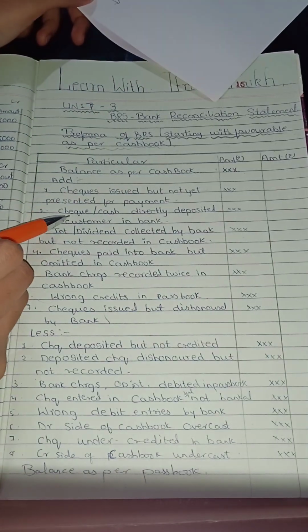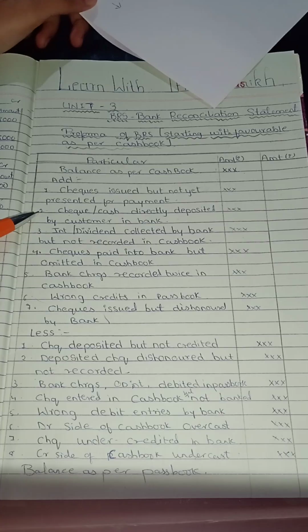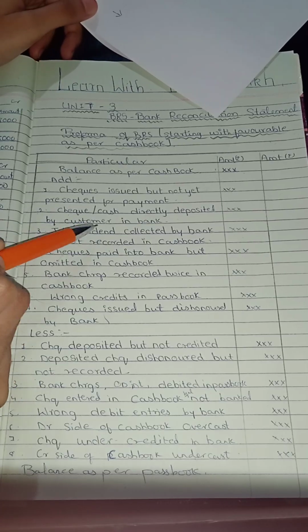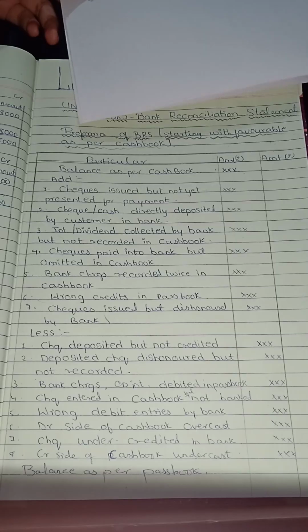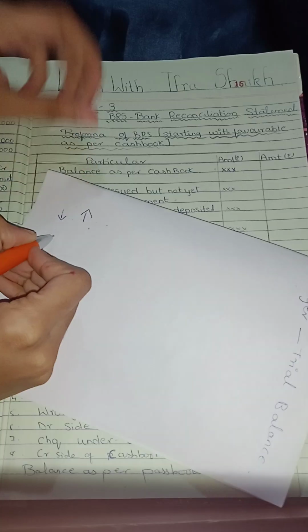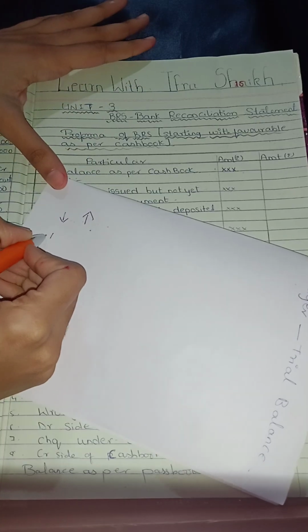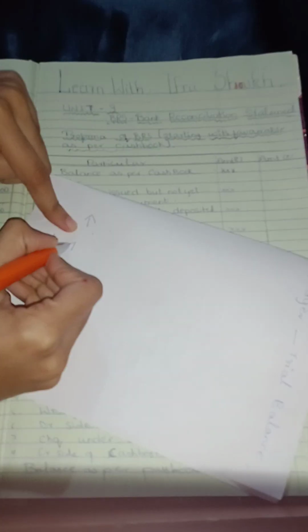Next, check or cash directly deposited by customer in the bank. One of the customers of the company has deposited the amount in the bank. So there is no record of it. So the amount is less, we have to add it, right?